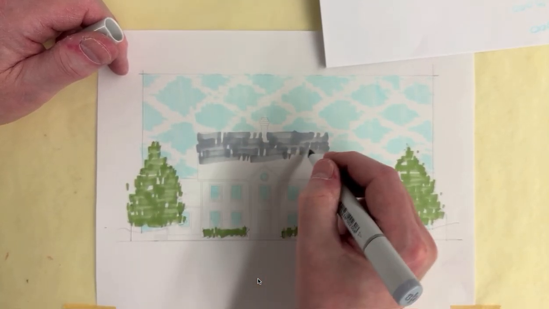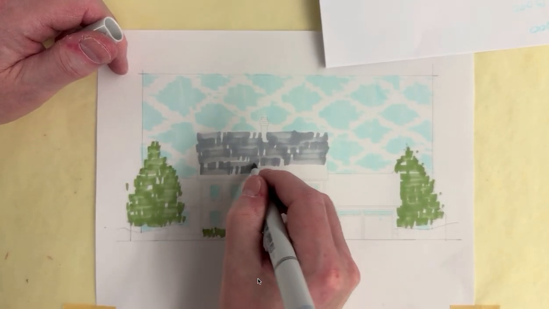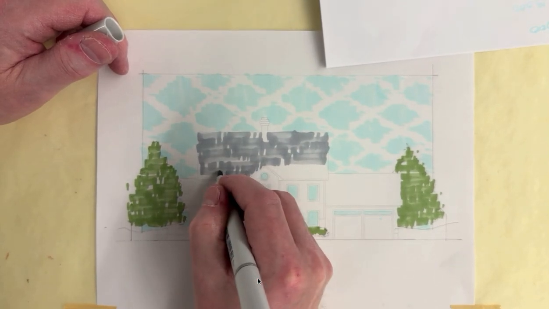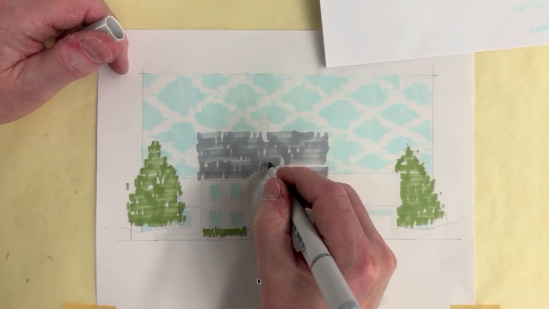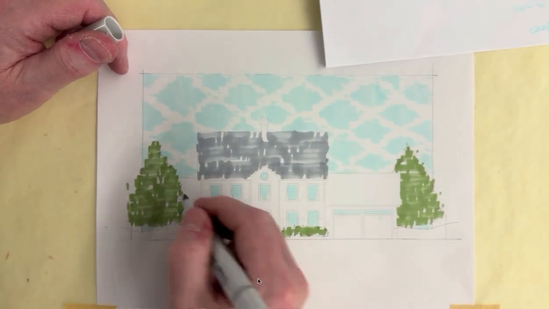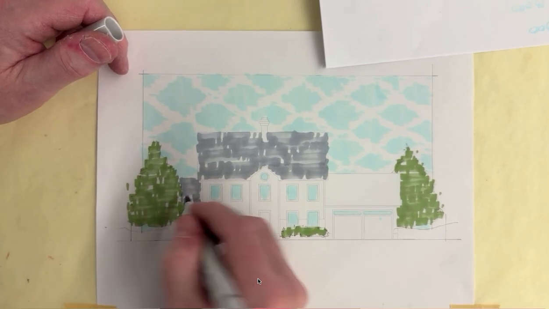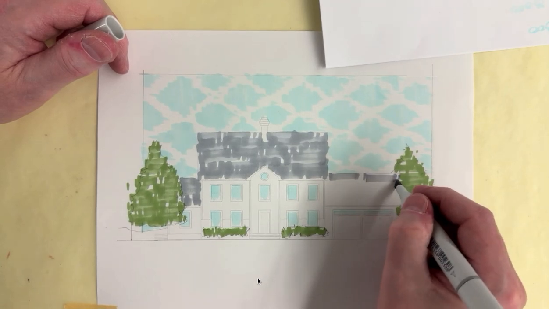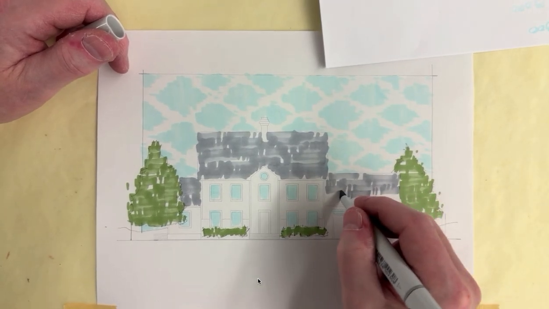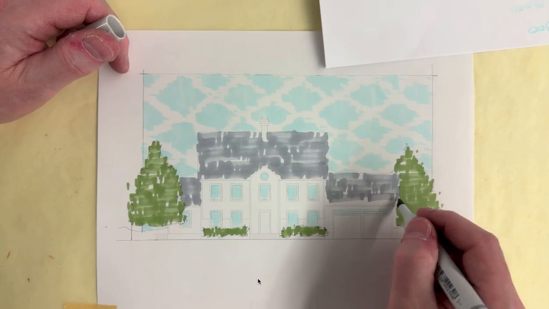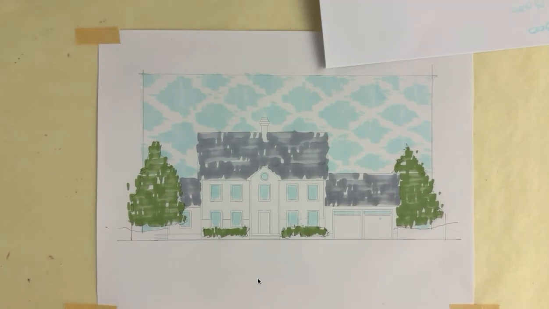Just putting one layer down on it. Any place there's shingles. Okay, I've got my first layer on the roof.